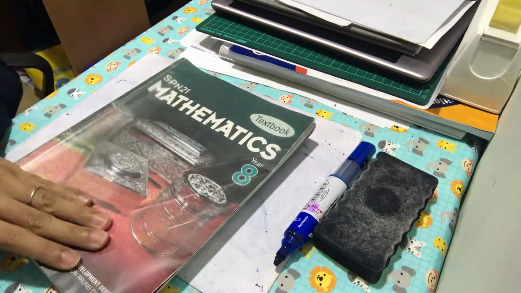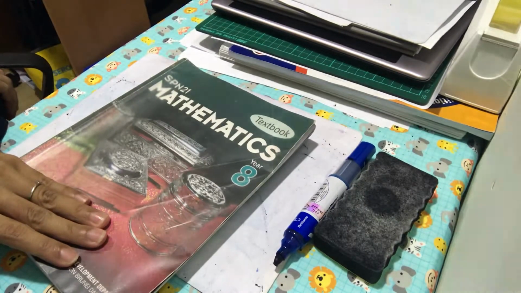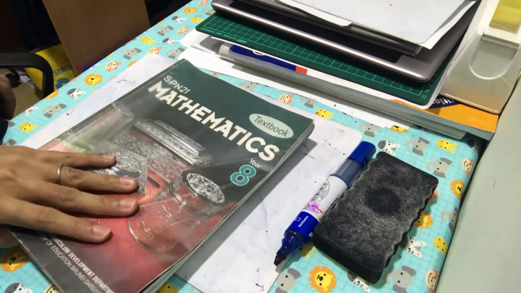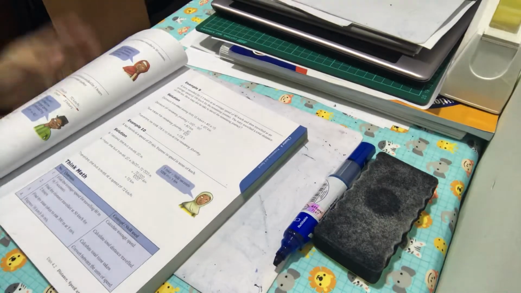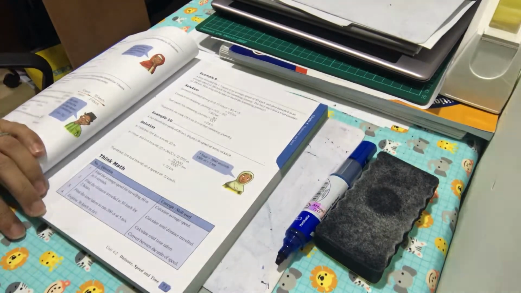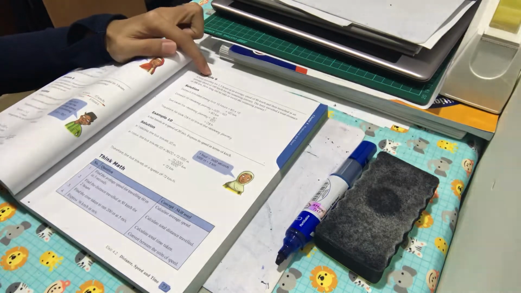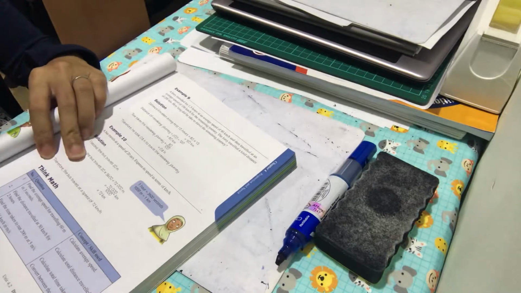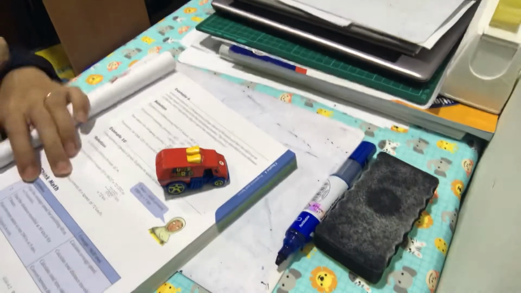Alright, everyone have this book with you? Good. Now go pick it up and open page 73. We're going to look at example 9. It's a story about a lorry. So this is the lorry.